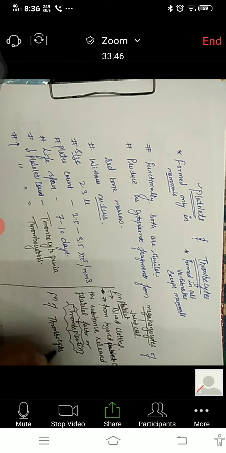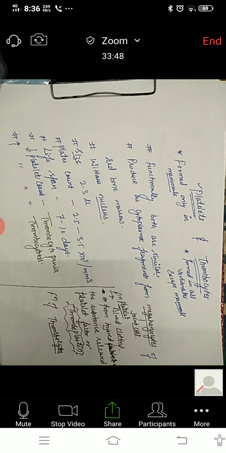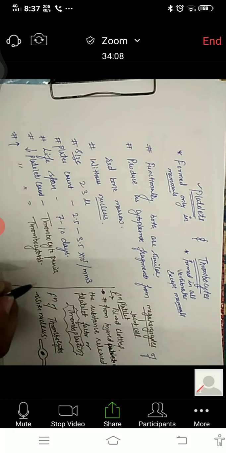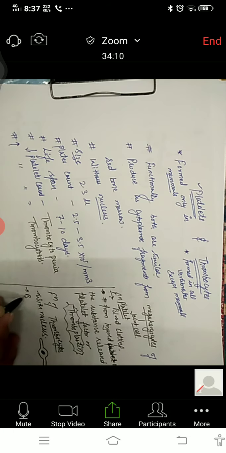Thrombocytes are nucleated. We said platelets are without a nucleus, but thrombocytes have a nucleus. Their structure is just like that, and the nucleus also works as a blood clotting factor.